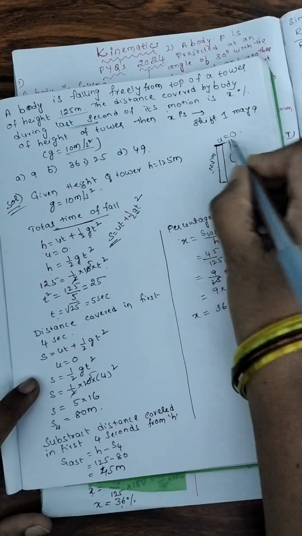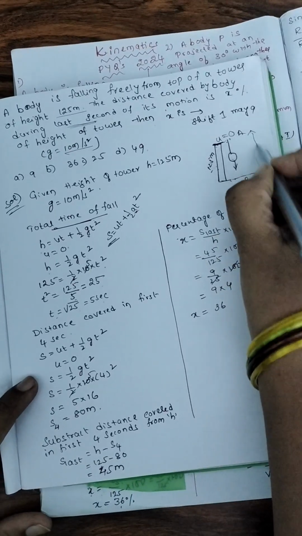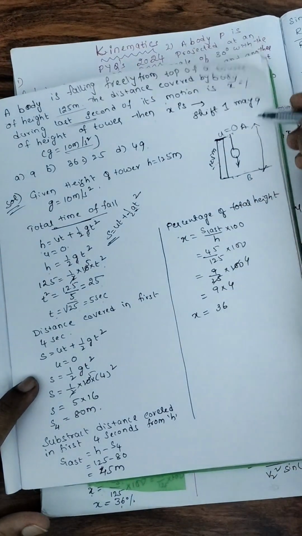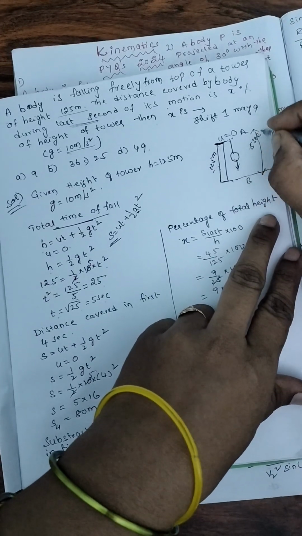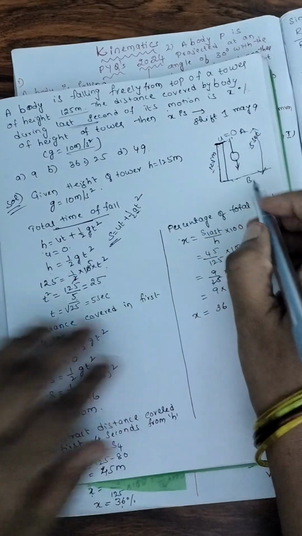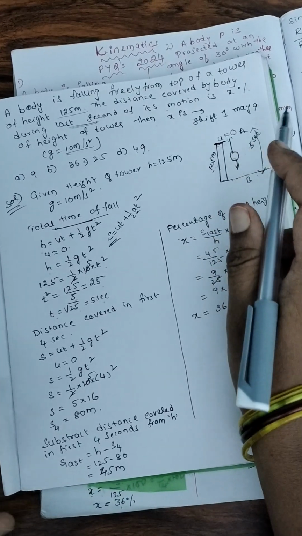Assume from here to here, A to B. For the body to fall from A to B, how much time is it taking? It is taking 5 seconds to reach position B from A, from the top of the tower, right?